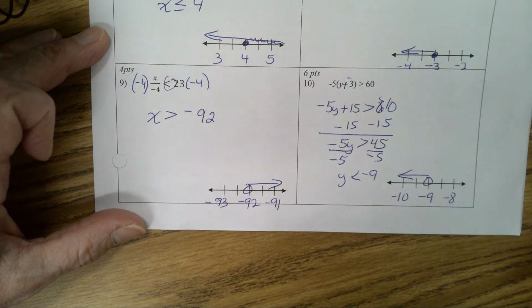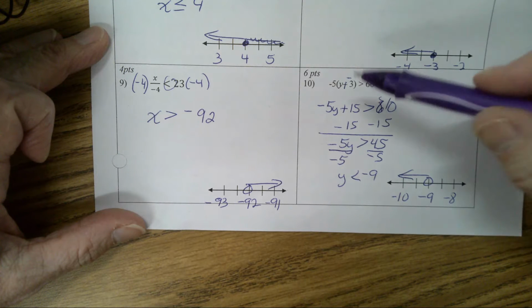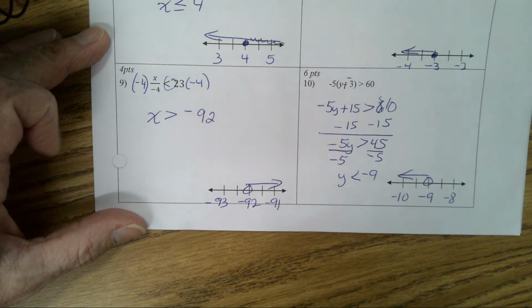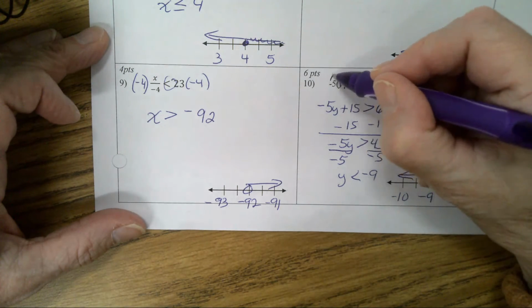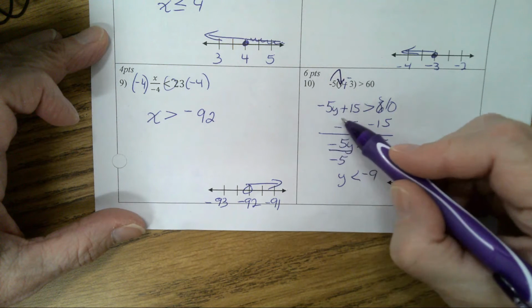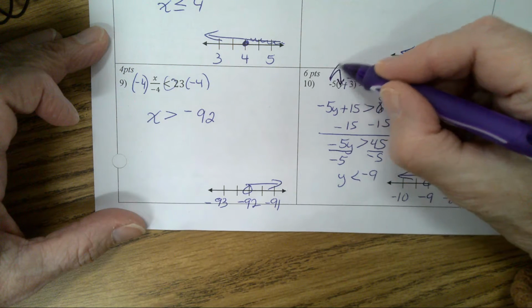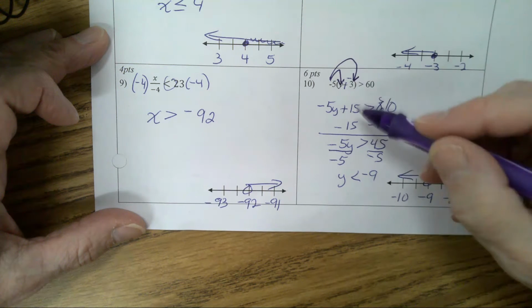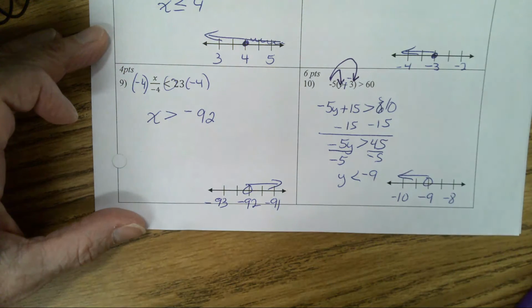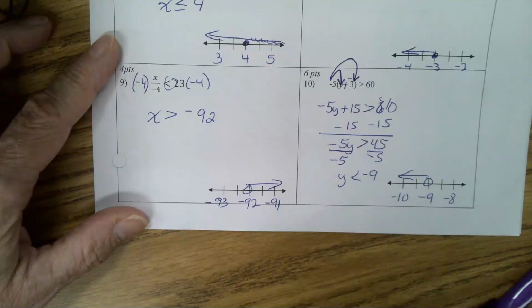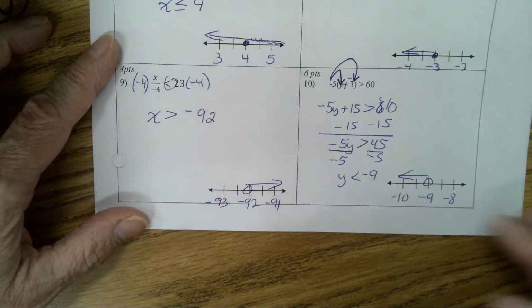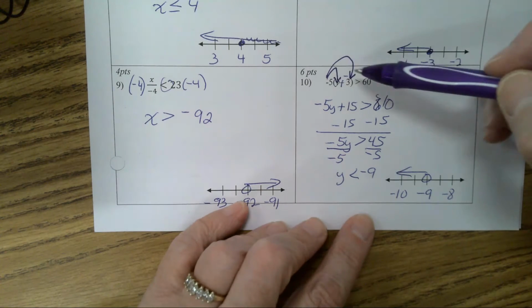Use the distributive property. Get rid of your subtraction signs, though, before you distribute. Negative 5 times y is negative 5y. Negative 5 times negative 3 is positive 15. Okay, so we are on number 10, and we distributed.